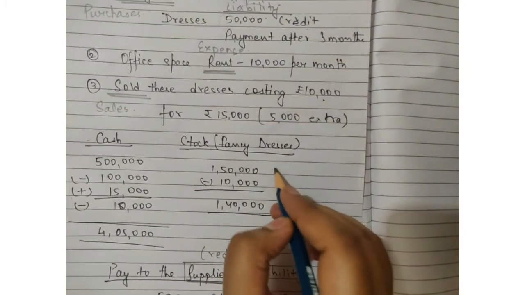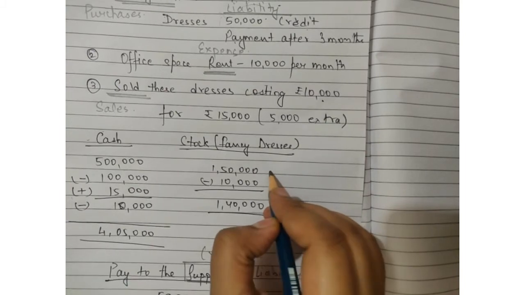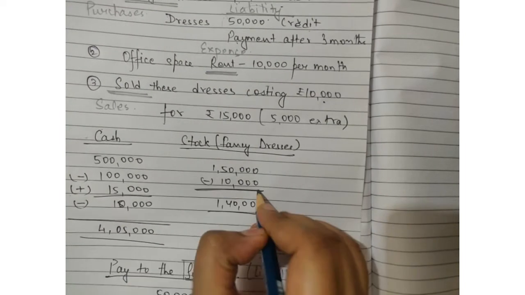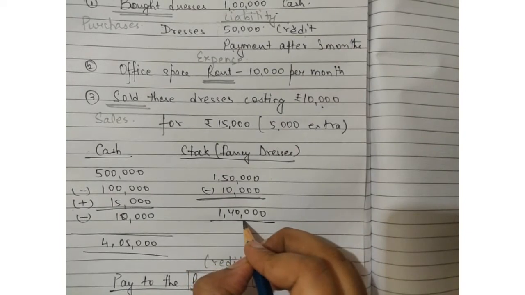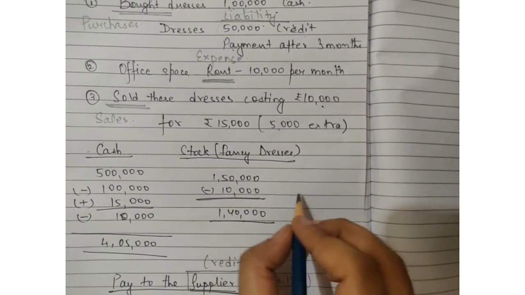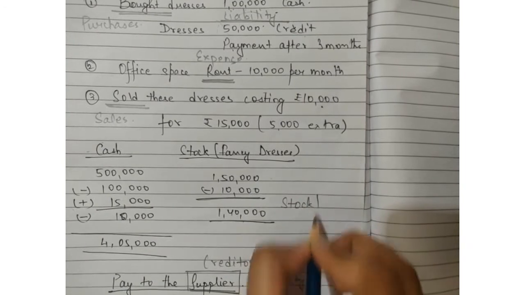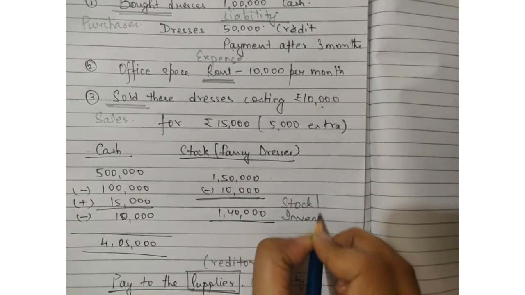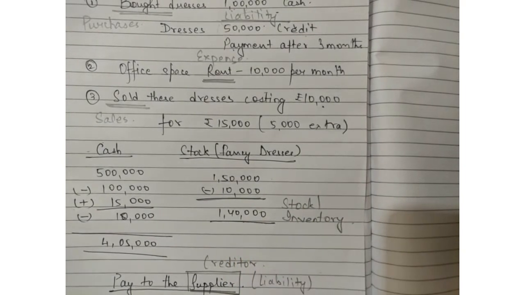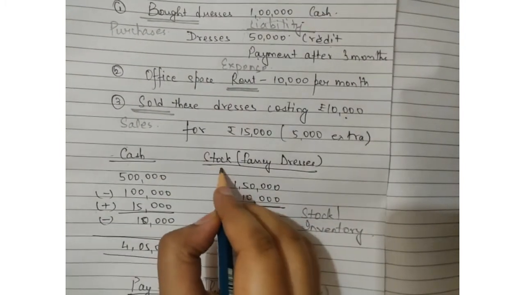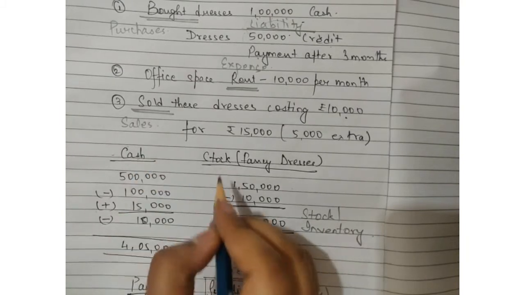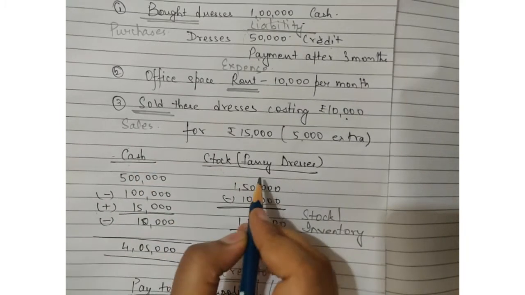Now, since we had bought goods worth rupees 1,50,000 and sold only 10,000 worth of goods, fancy dresses will be lying in the godown. This is known as stock or inventory. Now, cash and stock, both of these belong to Amar.